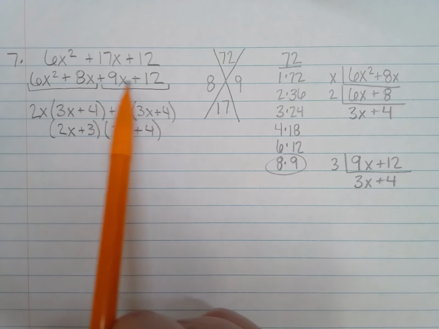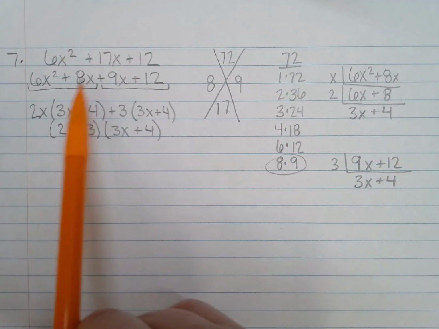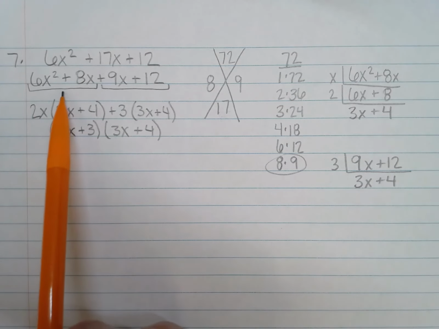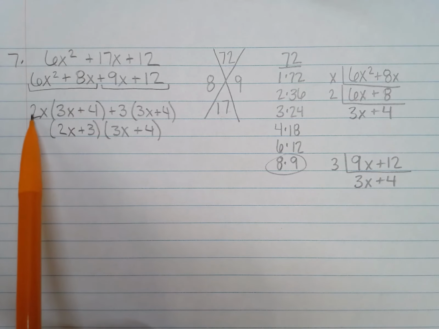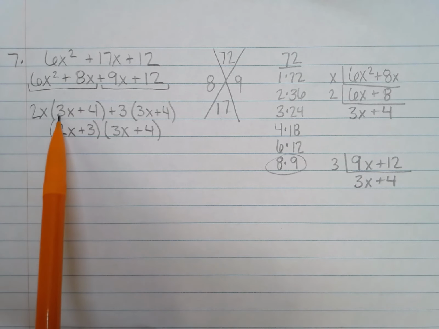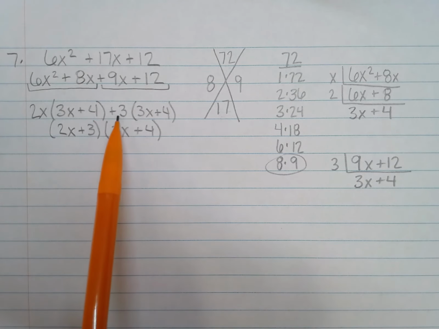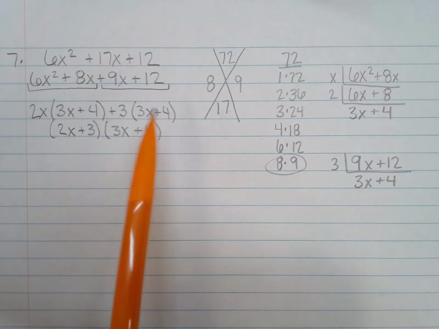So replace the middle term with the two factors you found. Do factor by grouping. Factor out that GCF of the first group, and we have our leftovers parentheses. Factor out the GCF of the second group, and we have the leftover parentheses.